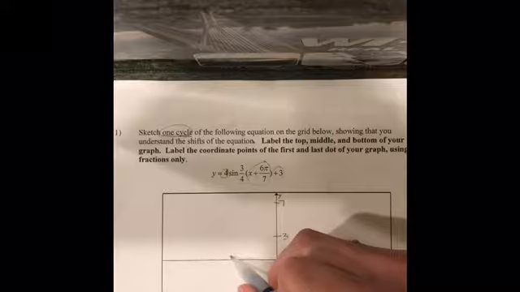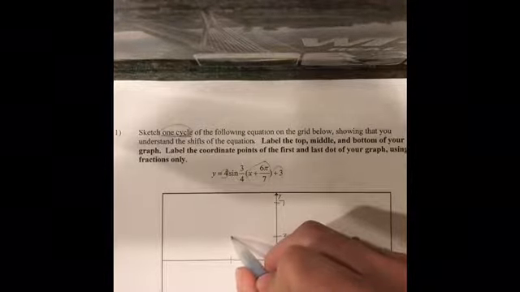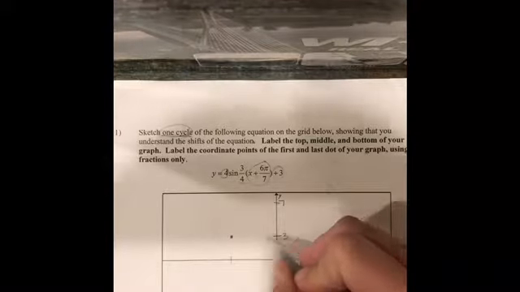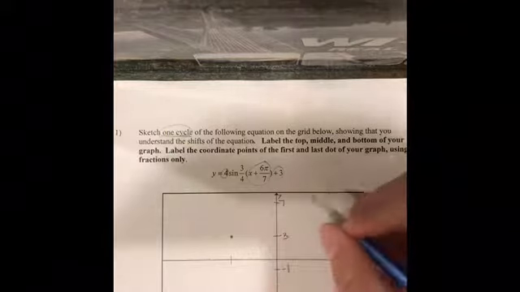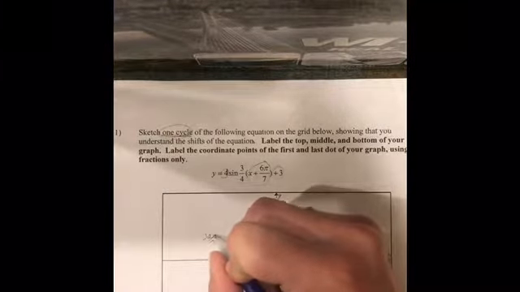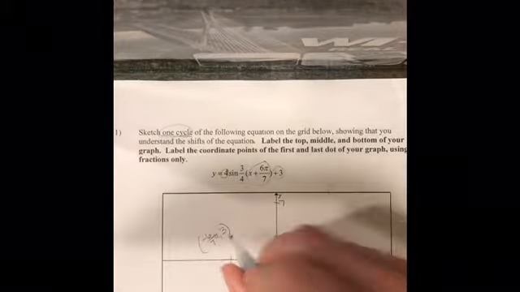So we're going to say it's right about here, and we're going to make our first dot in the center of our graph matched up with this point on +3. And then we're going to label it -6/7 pi, comma, +3, and that is our first point.